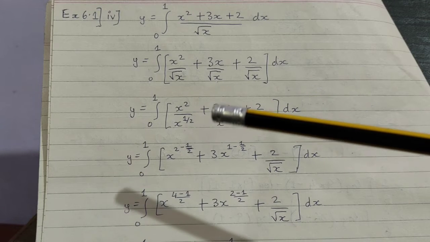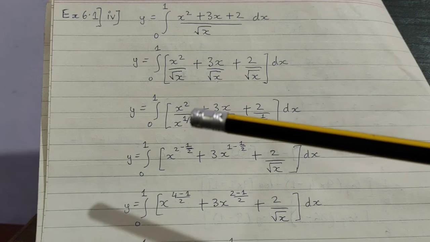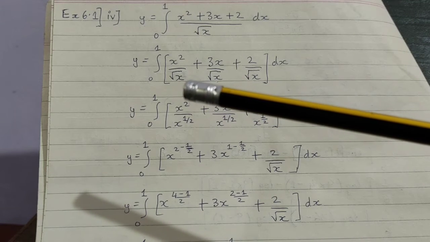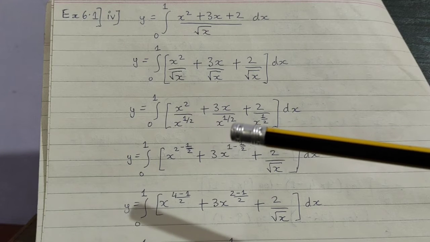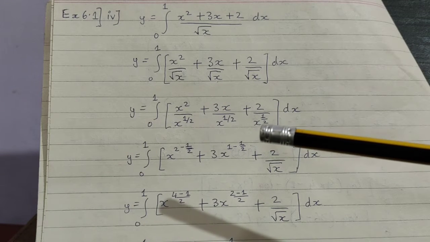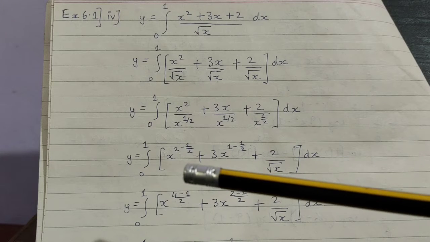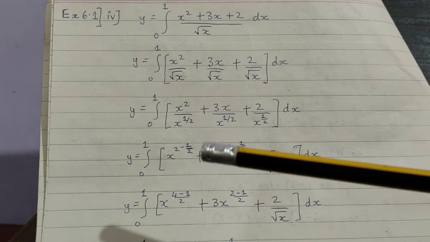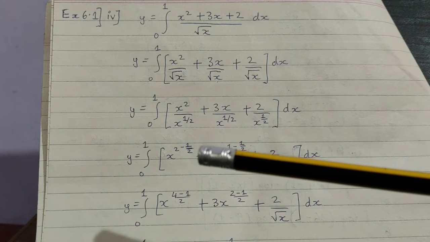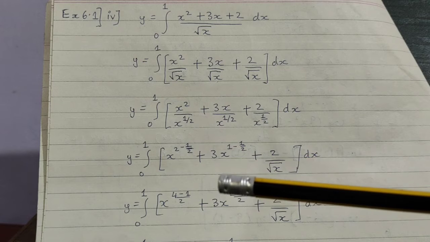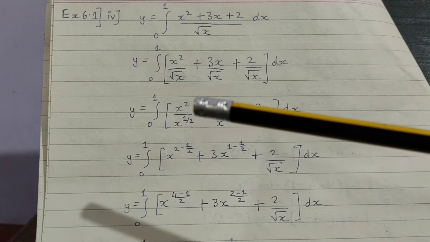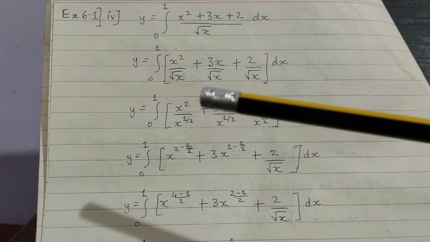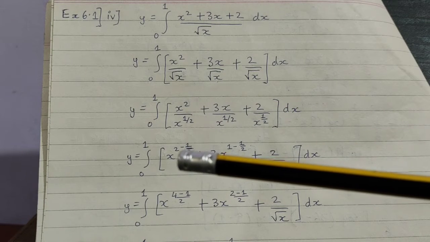The square root of x we can take as raised to 1 by 2. That is the reason why root x is taken as x raised to 1 by 2. Here also x raised to 1 by 2, and here also x raised to 1 by 2. Now this x raised to 1 by 2 which is in the denominator, when it goes to the numerator, the exponent becomes minus. That is why x square is already there, and when x is taken to the numerator it becomes x raised to 2 minus half.